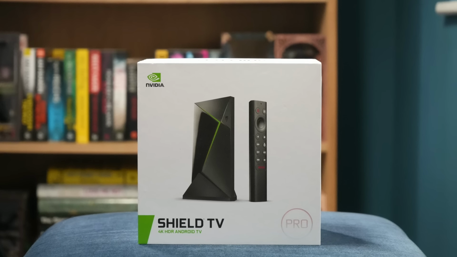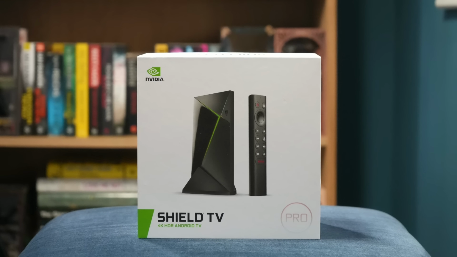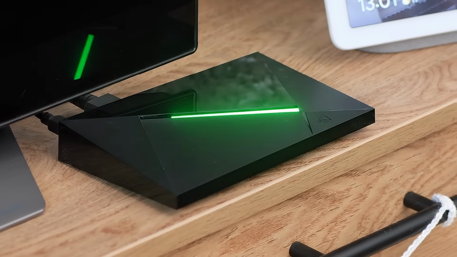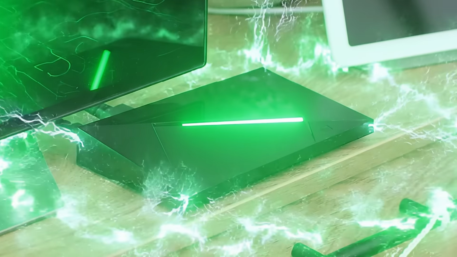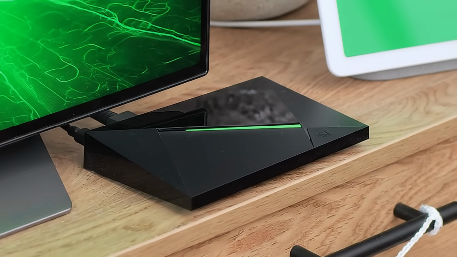The NVIDIA Shield is still one of the best Android TV devices on the market. With a few smart adjustments like these, it can easily outperform many newer streaming boxes. No gimmicks, just proper setup.